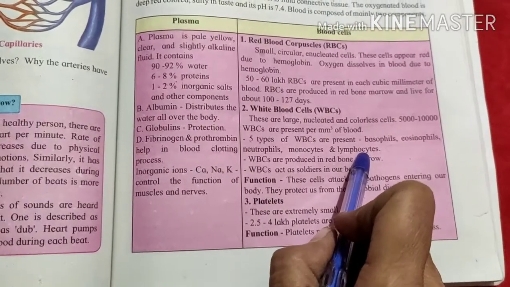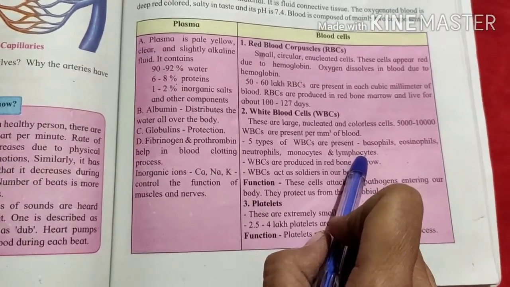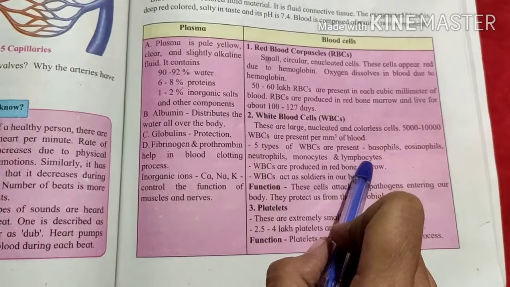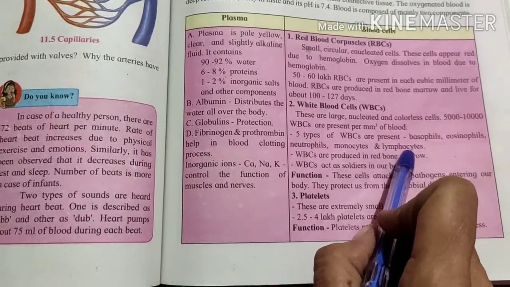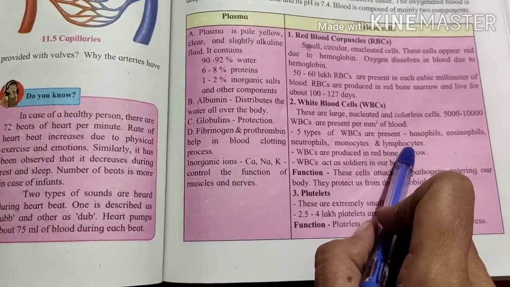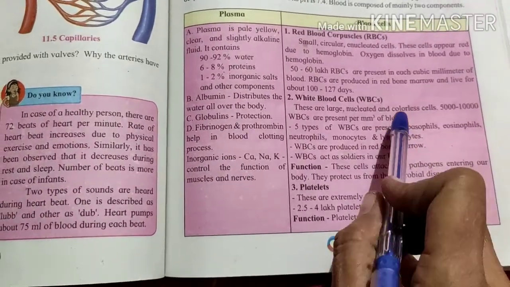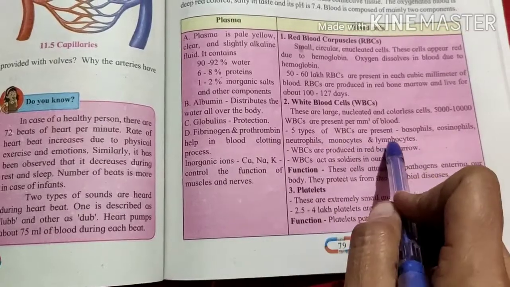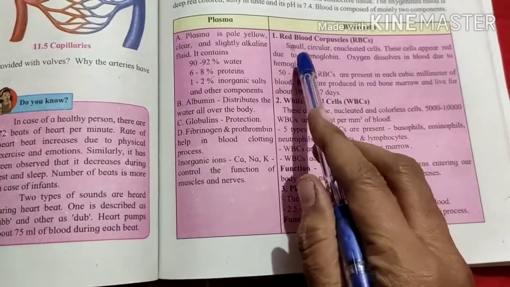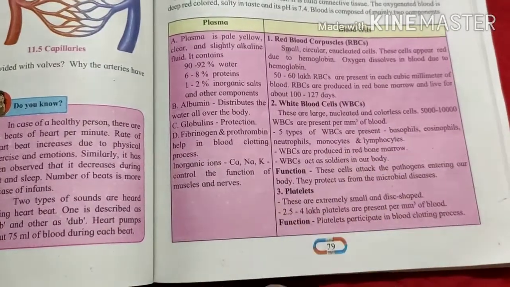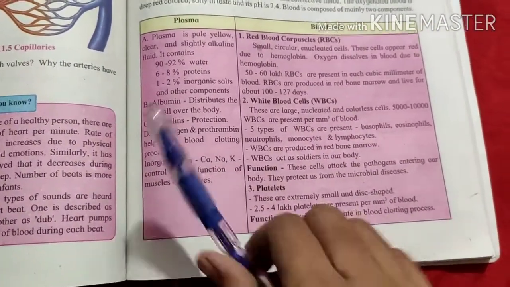If you observe the blood report of any patient, or when you are suffering from any disease, at that time the doctor carries out your blood test. You must observe this blood report, because these 5 types of blood cells and their counts are there, and also the RBC and WBC counts are given in this blood report.